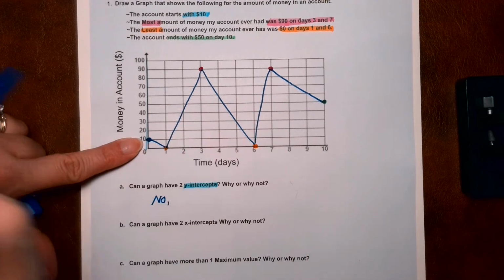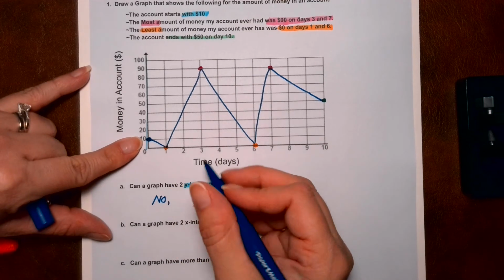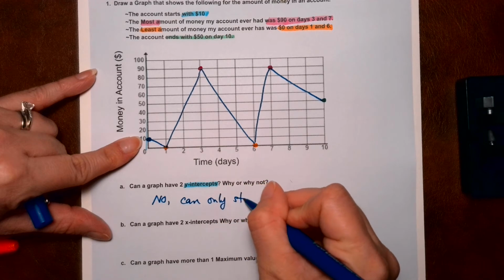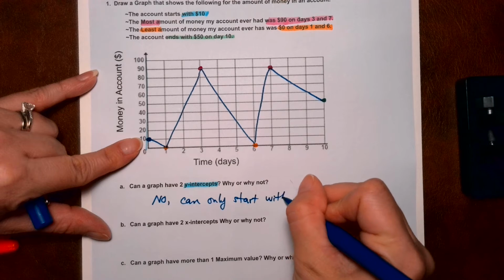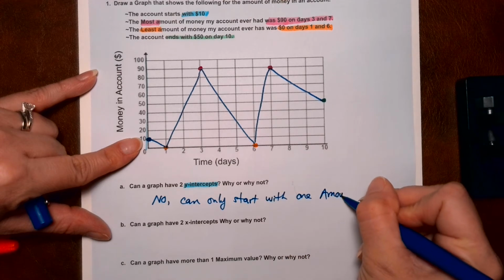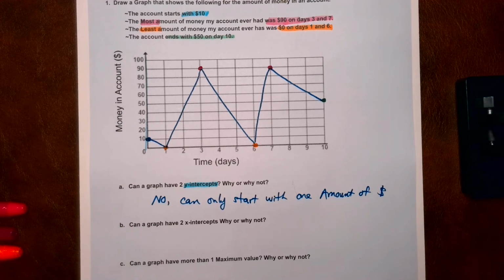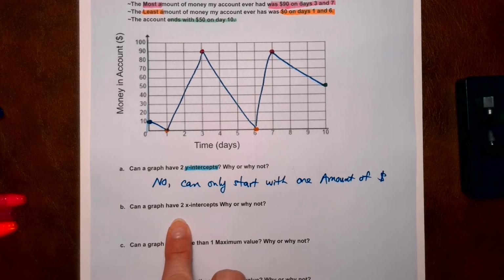You started with $10, okay? You can't start with 2 different amounts. We can only start with 1 amount of money. You can only start with 1 amount. It was $10.